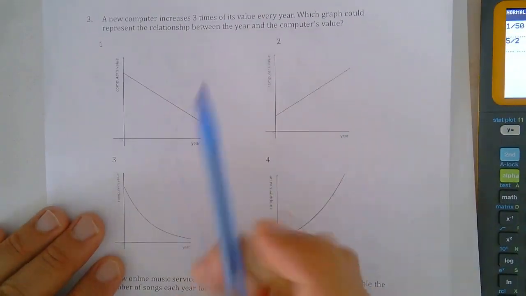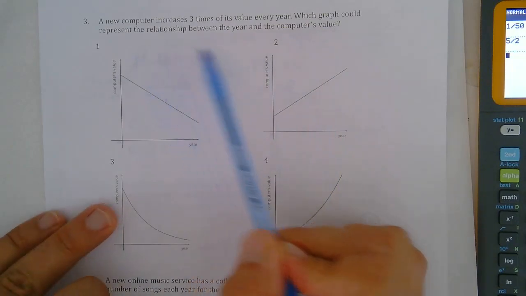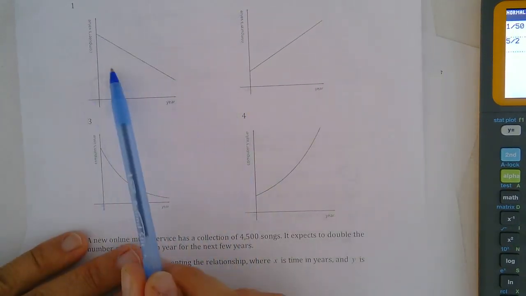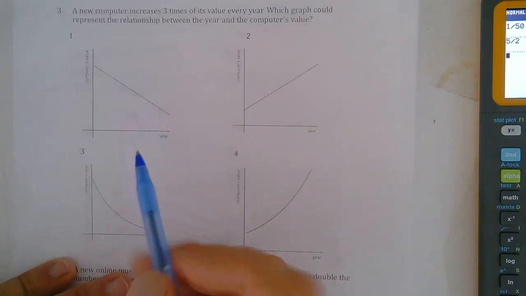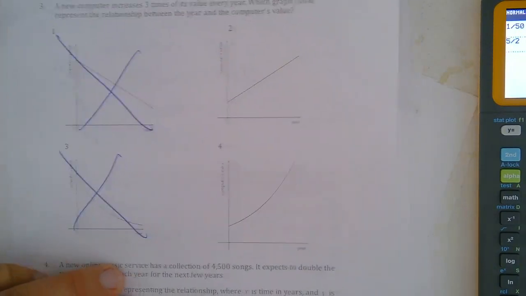So now here, a new computer increases 3 times its value each year. Which graph could represent that relationship? Well, if I'm increasing by 3 times, first of all, we can rule out 1 and 3. Those are decreases.